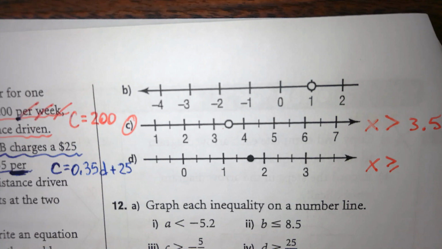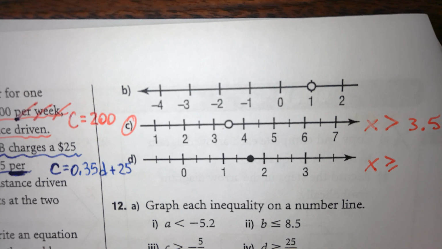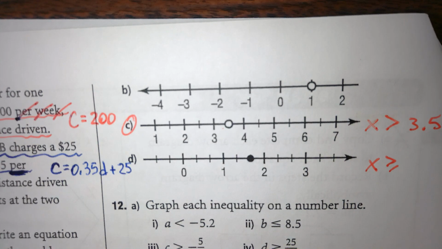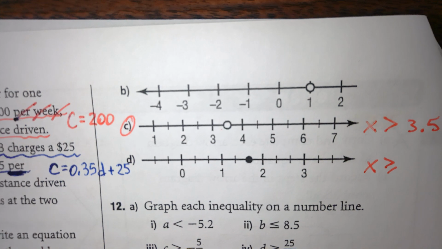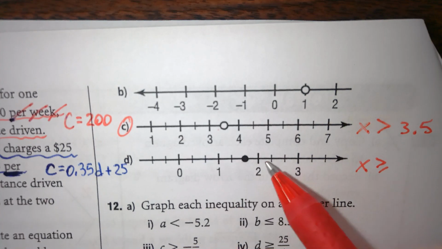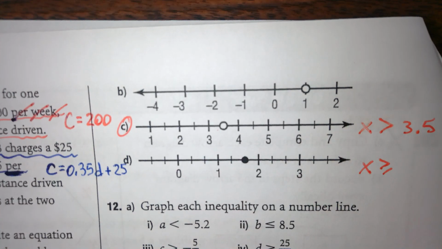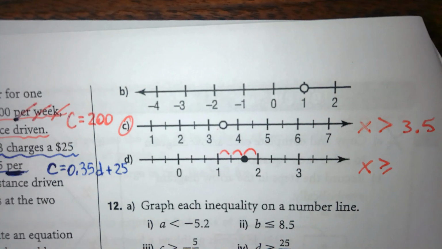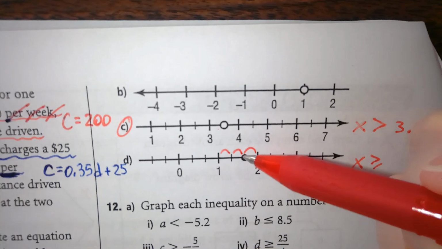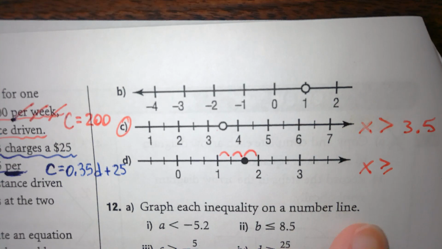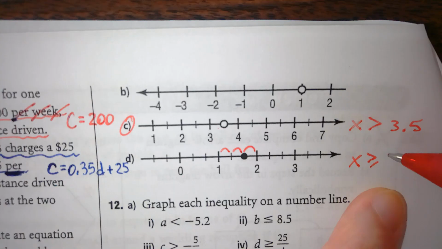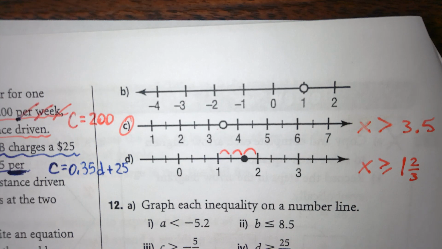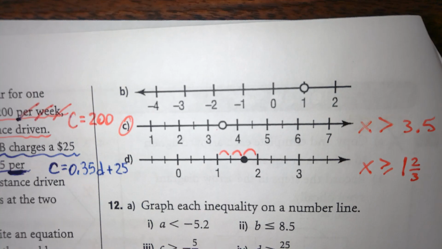What is that number? Let's say Max. Hi. So Max, do you know what this number is? 1.6 repeated. How do you know? Because from 1 to 2 is 1, right? And it's divided into 3 parts. Good job. There's 3 parts. So that means this is 1/3, 2/3, and 3/3. So you can say 1 and 2/3 as a fraction like this, or you can say 1.666666.